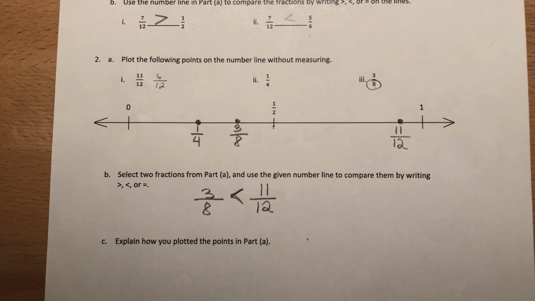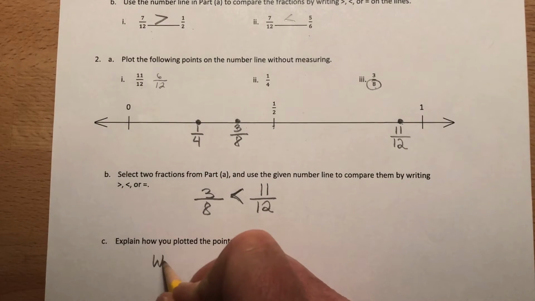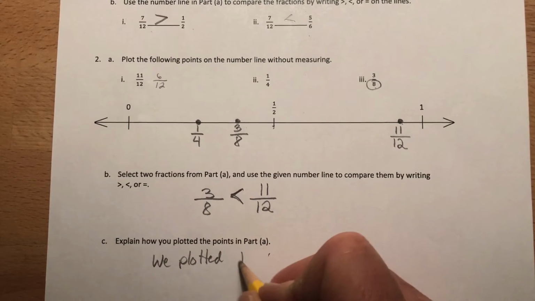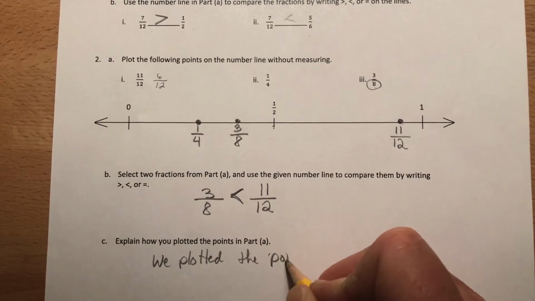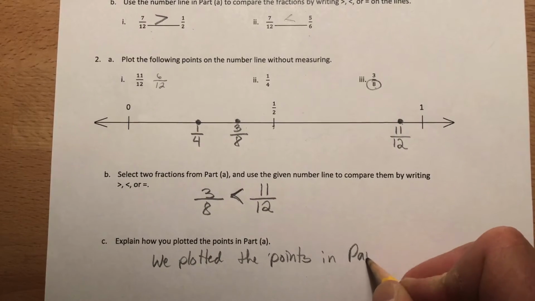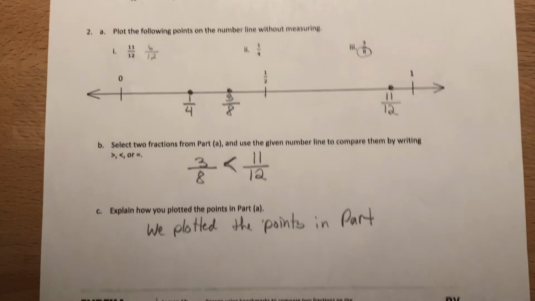So it says, explain how you plotted the points in part A. This is part A right here. So we plotted the points in part A. Notice how I'm restating the question.